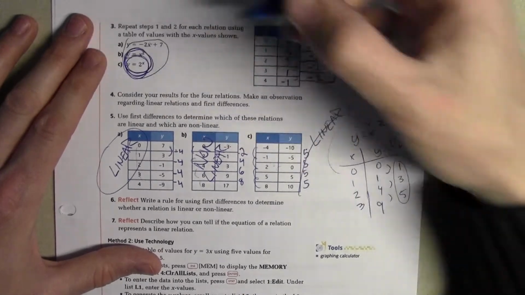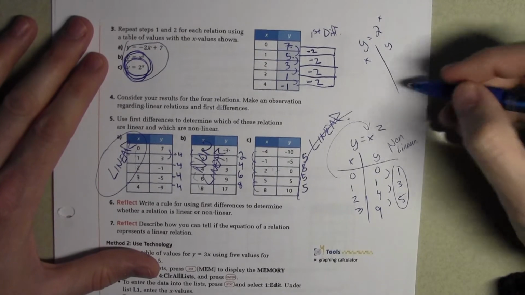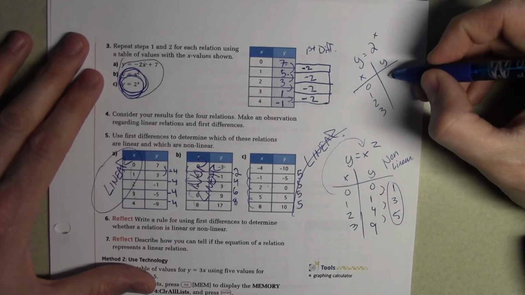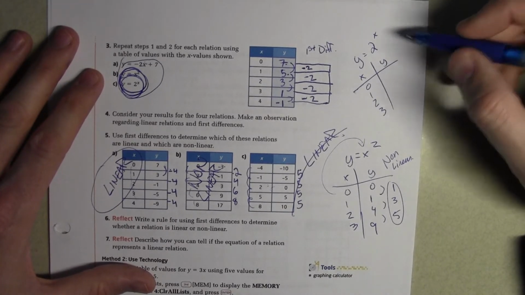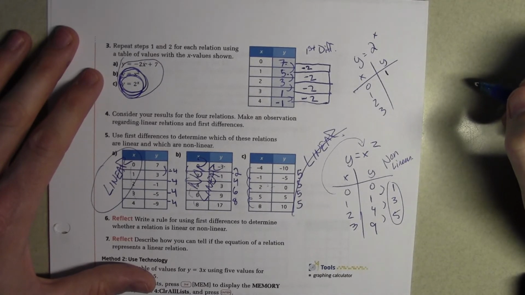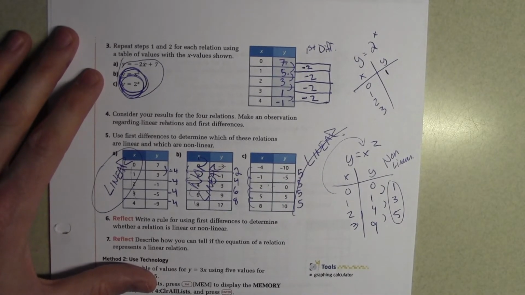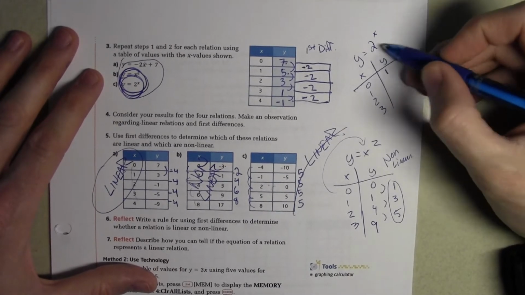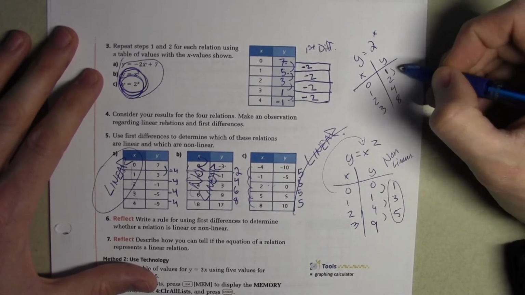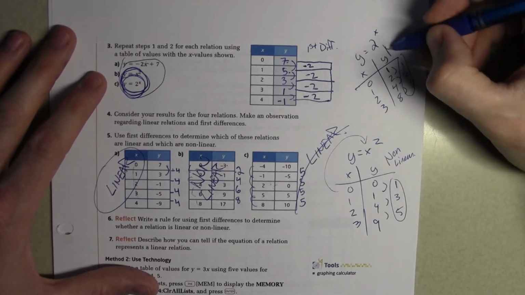And here's my other one. y equals 2 to the x. So again, x and y. 0, 1, 2, 3. Now I sub in my values. So I get 2 to the exponent of 0. I don't think we've learned this yet, but it's 1. Oh, we did learn this? Exponent of 0 is always 1. 2 to the exponent of 1 is 2. 2 to the exponent of 2 is 4. 2 to the exponent of 3 is 8. These differences, 1, 2, 4. So these are nonlinear.